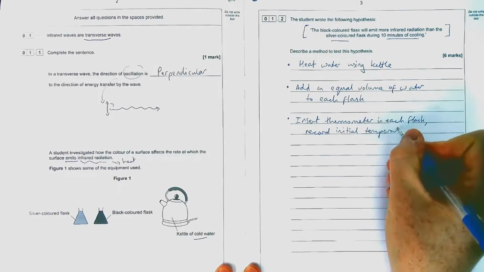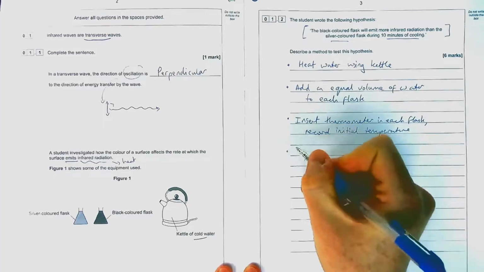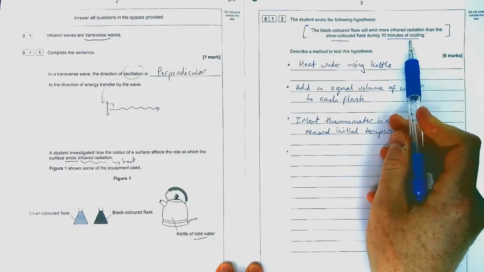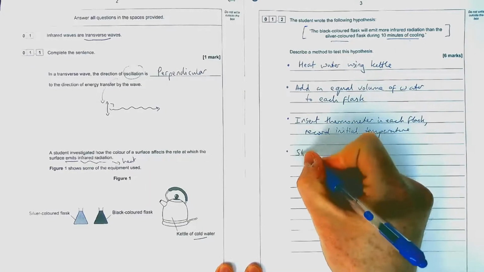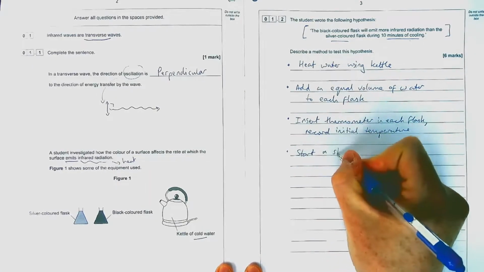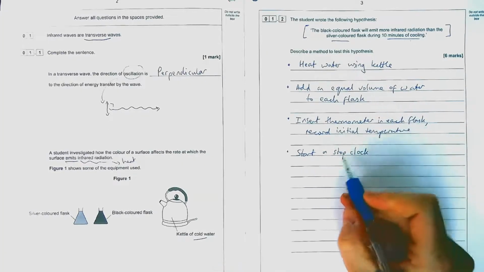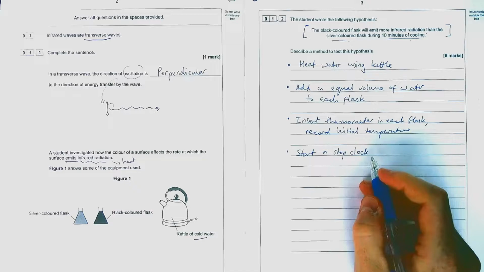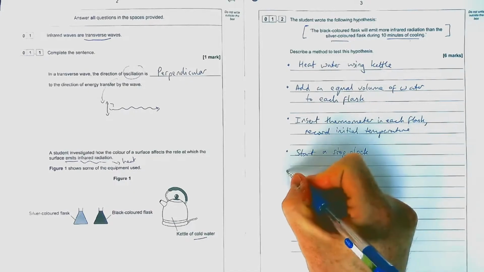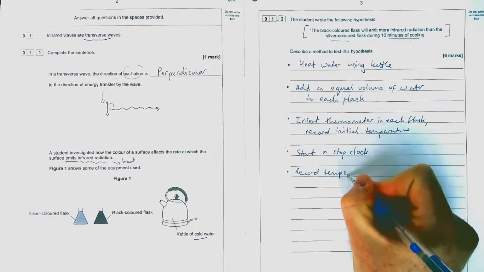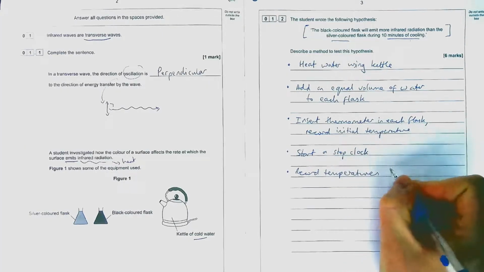Okay. Next, what we're going to do is the whole point of this hypothesis. It says 10 minutes of cooling. Okay, so we're going to start a stop clock. And I would always say stop clock or stop timer. It doesn't come up in mark schemes. It's always better to say start a stop clock. And then record temperatures after 10 minutes.